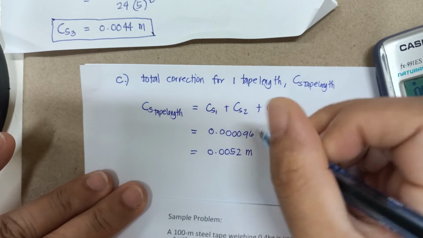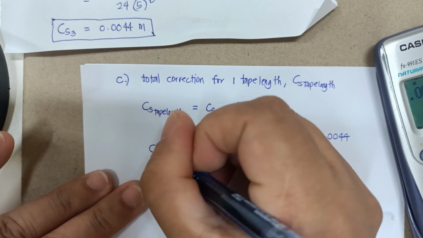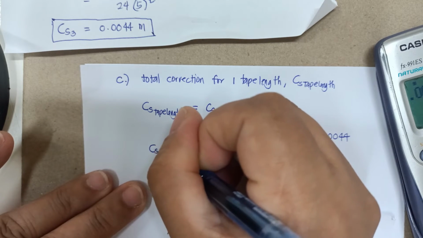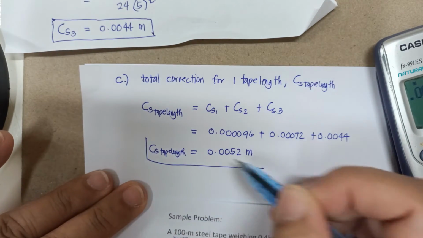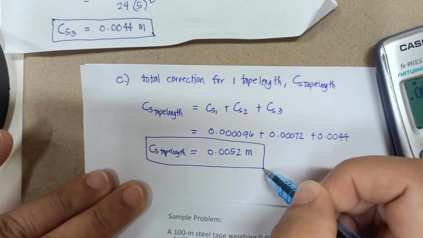This is in meters. So we have CS for one tape length. This is the answer for C.